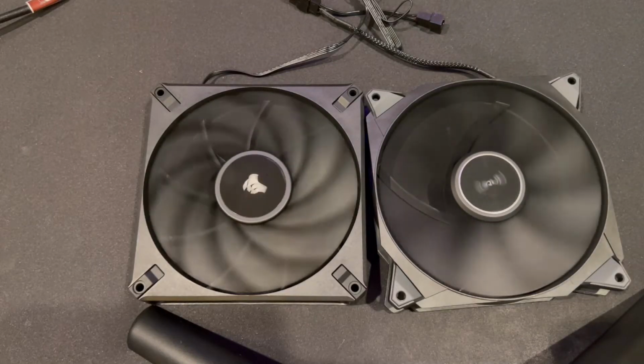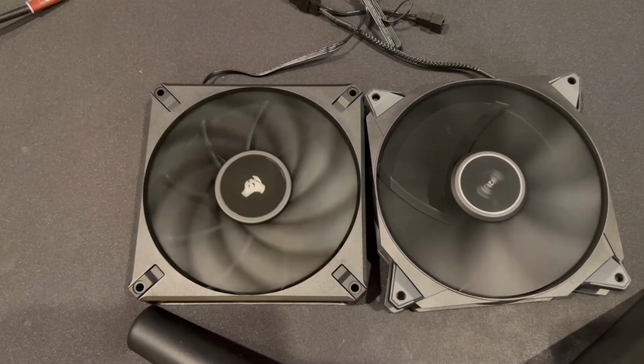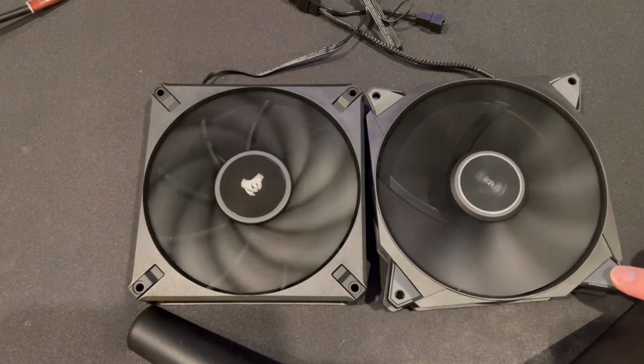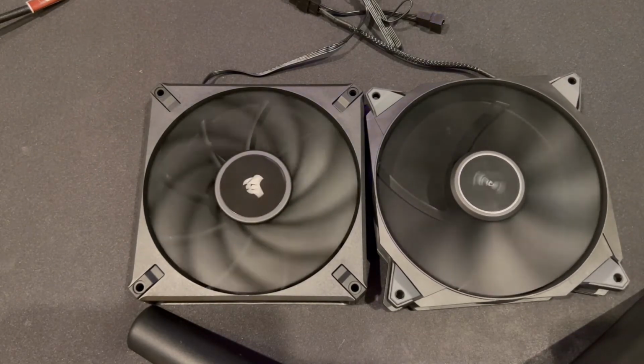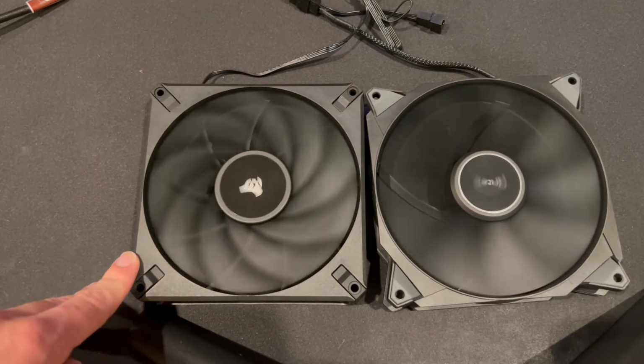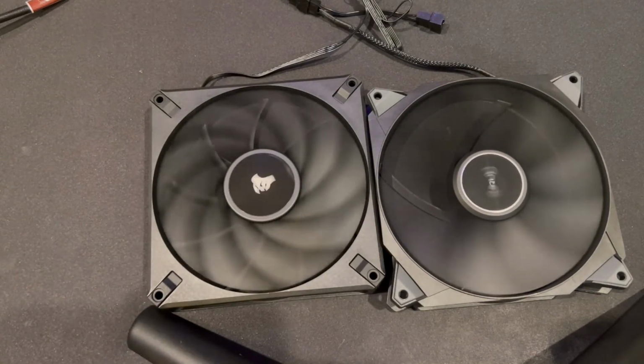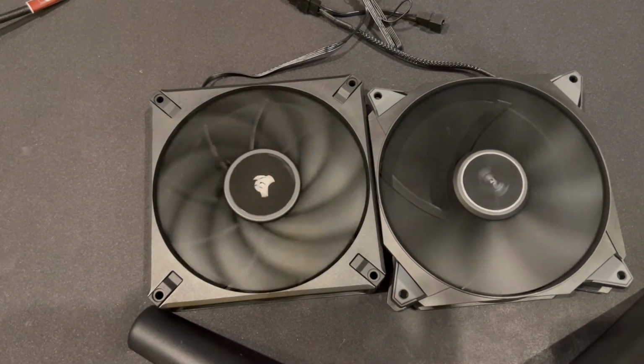Today on Computer Tech and More, we're going to be taking a look at the Storm T3 140mm fan, as well as the Corsair AF140 Elite. Let's get right into the data and check out those graphs.